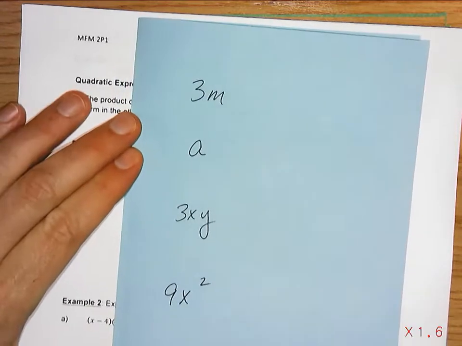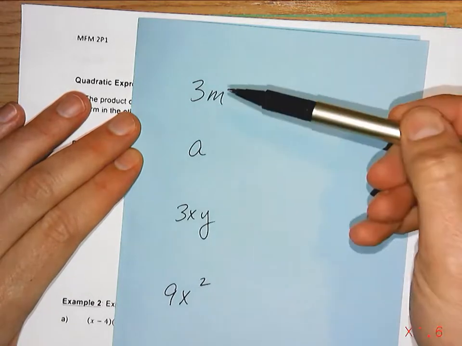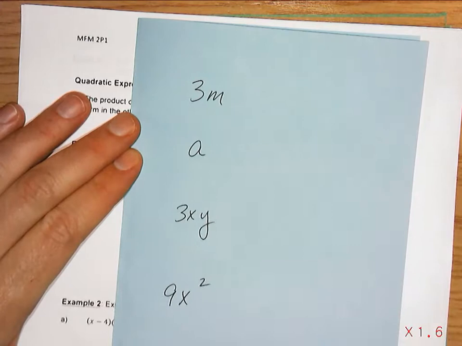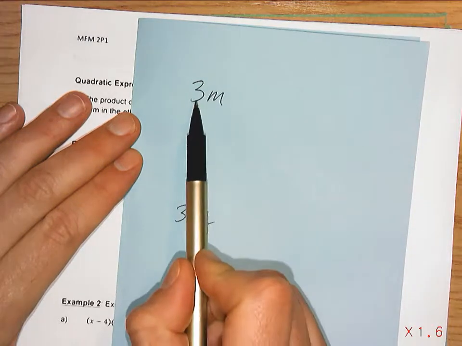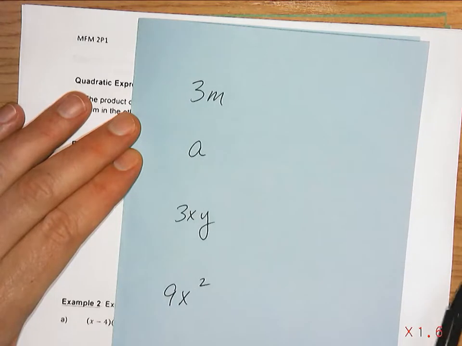They're single term expressions. There's no equal sign. There's no equation. It's just a statement like saying tree or dog or cat. There's no equality here, it's just a mathematical entity. These things have a numerical coefficient. 3 is the numerical coefficient. This has an invisible 1 as a numerical coefficient. This is 3xy, and this is 9x squared.